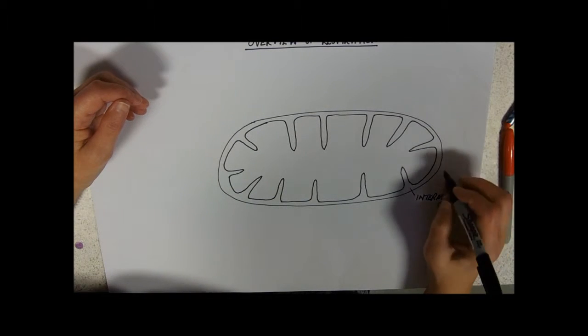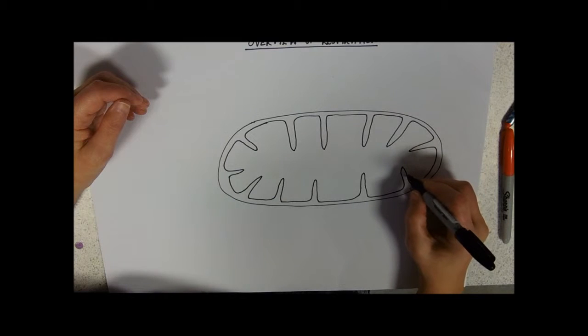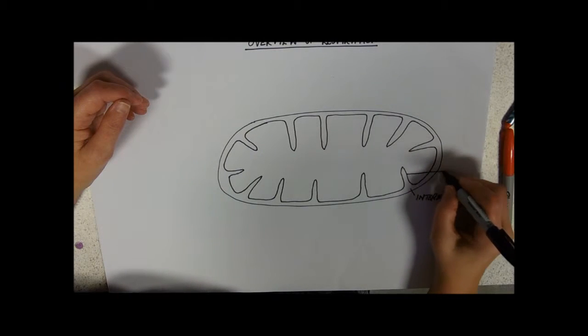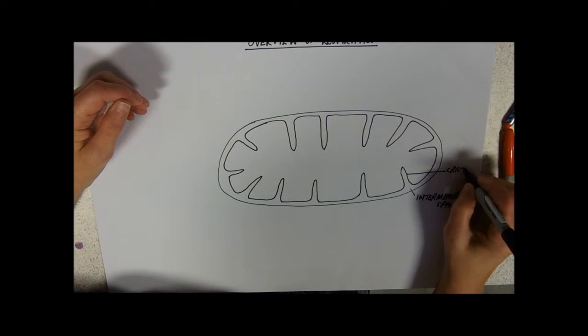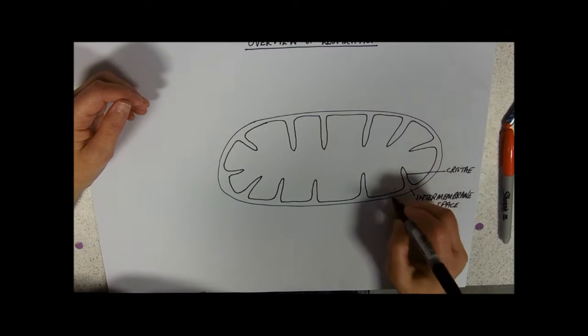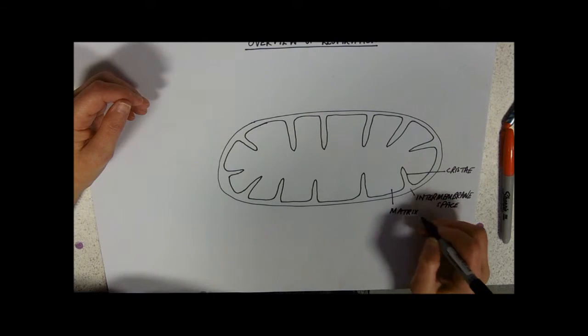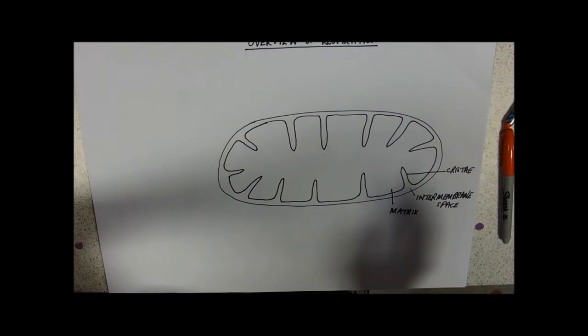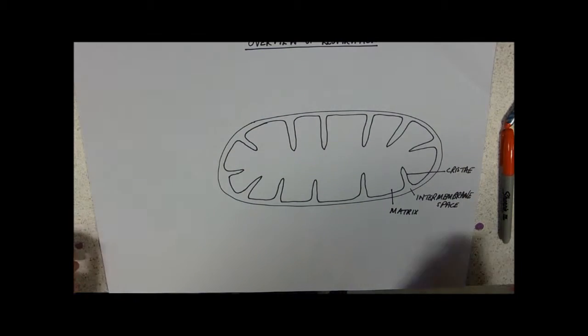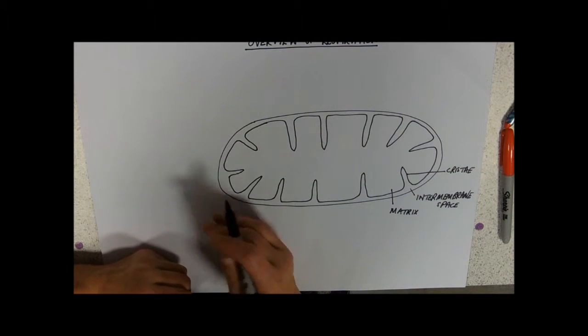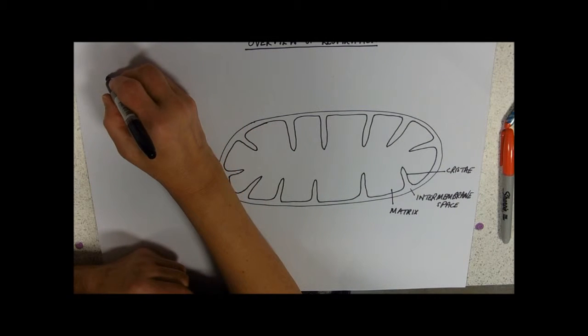I'm going to ignore the DNA and the RNA and all the rest of it, and just label the bits that are going to be relevant to you. And of course we've got that fluid-filled, enzyme-rich area called the matrix.